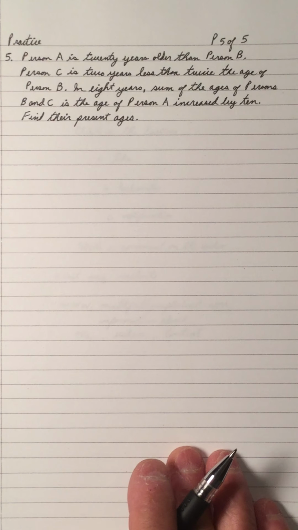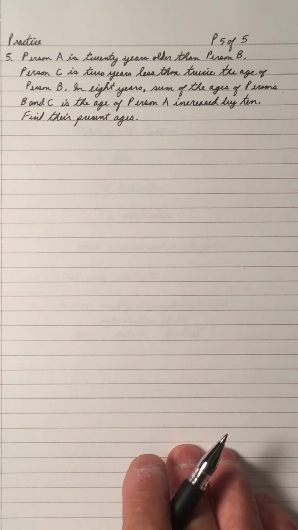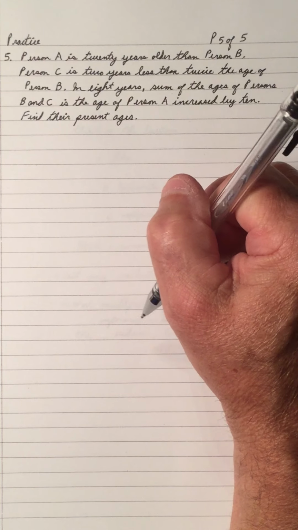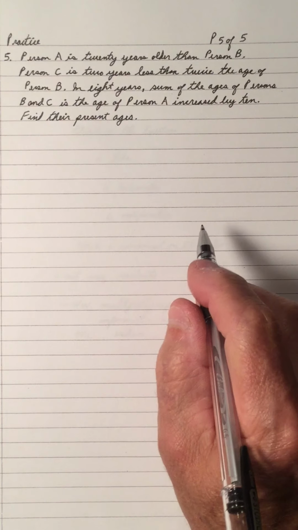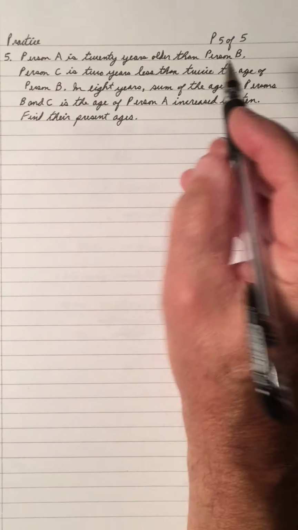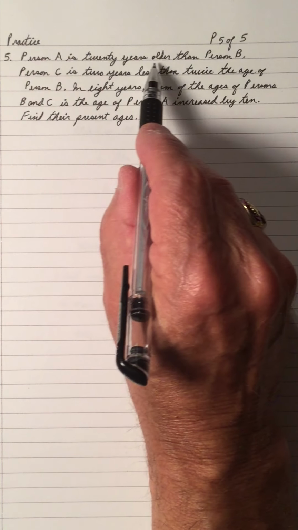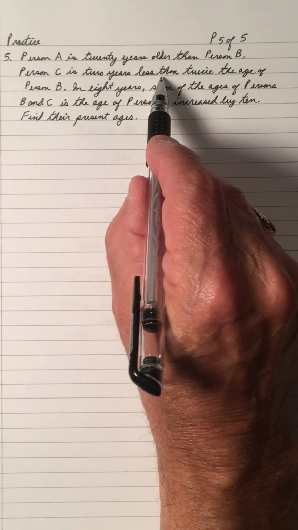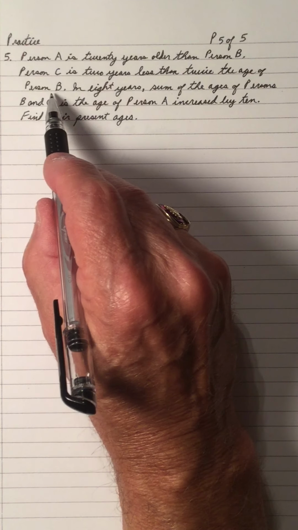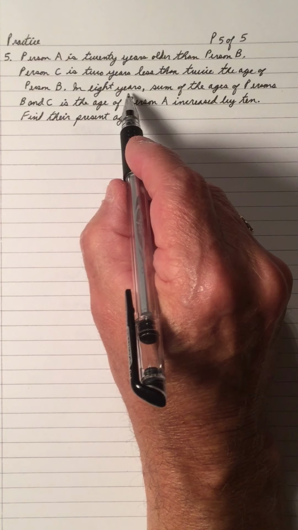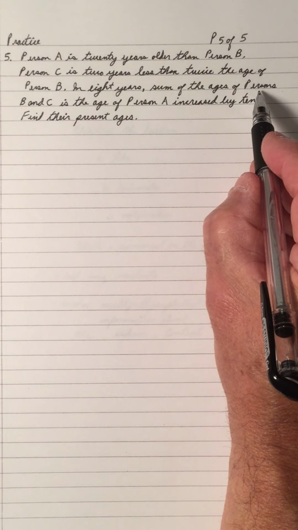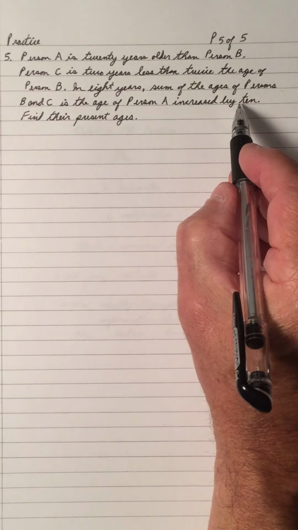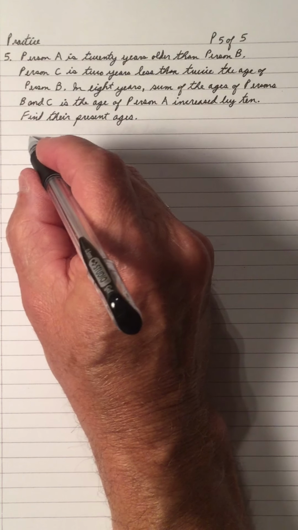One more practice. Don't forget, pause your video, work this out to see if you're going to get the right answer. And here we go. Again, person A is 20 years older than person B. Person C is 2 years less than twice the age of person B. And in 8 years, the sum of the ages of person B and C is the age of person A increased by 10. Find their present ages.